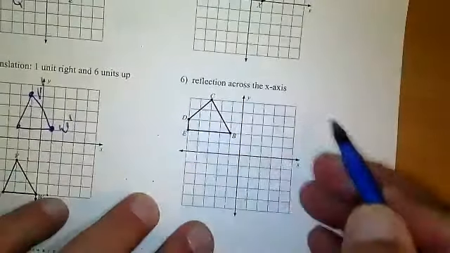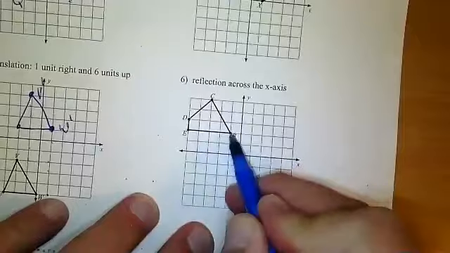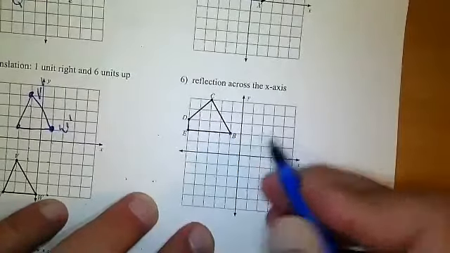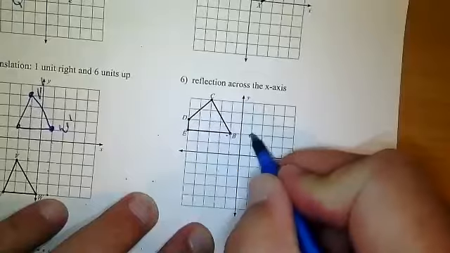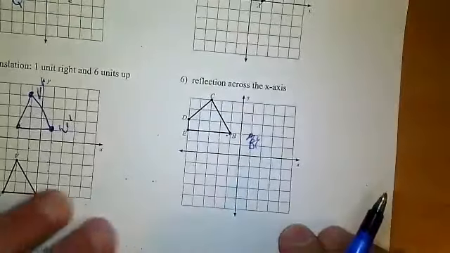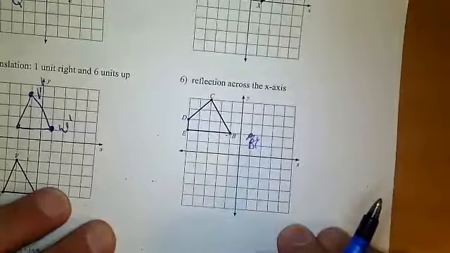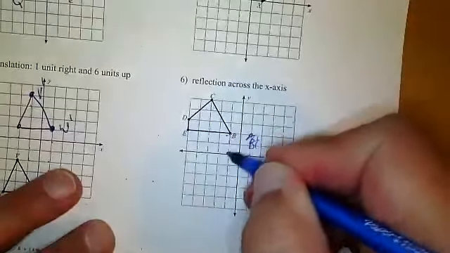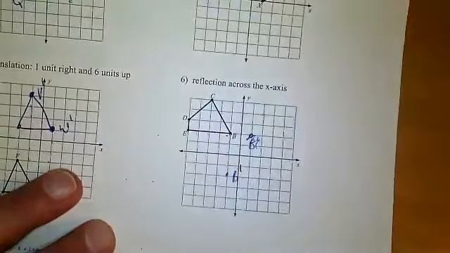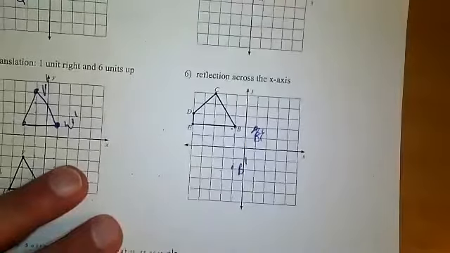Now, if I'm reflecting across the x-axis, it literally means that each of these points is going to be mirror reflected. So B is going to be mirror reflected. Oh, wait a minute. Sorry, across the x-axis. My bad. Read the question carefully, Mr. Easley. So it's 2 up, so I'm going to go 2 down. This is B prime. Sorry about that, guys.